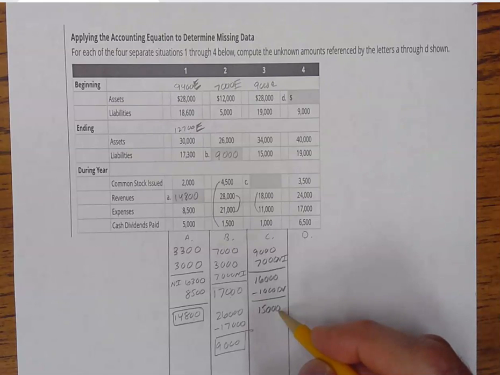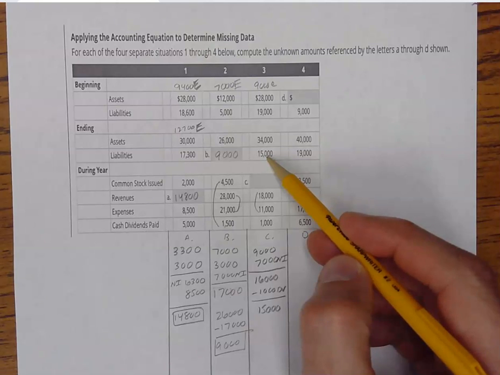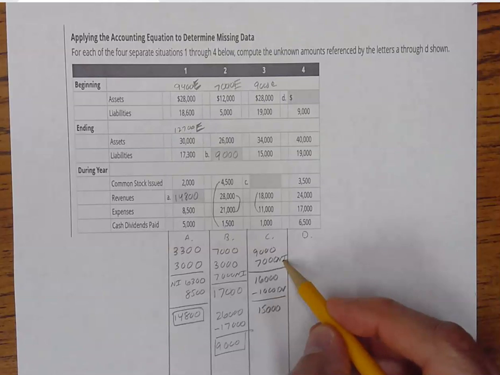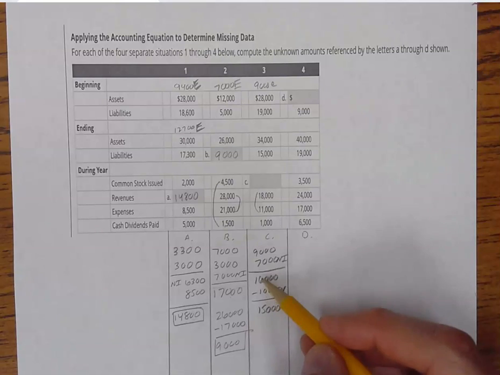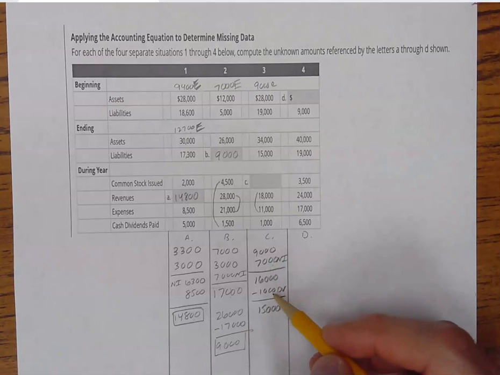Well, we have accounted for everything on the page, kind of. We already acknowledged that ending equity was 19,000, and we have looked at the net income minus dividends portion of it. So we could basically say that 9,000 plus 6,000 in retained earnings is 15,000. How did I get the 6,000? Again, 7,000 net income minus the $1,000 in dividends gives us a $6,000 addition to equity.